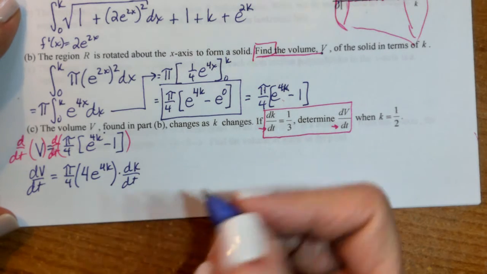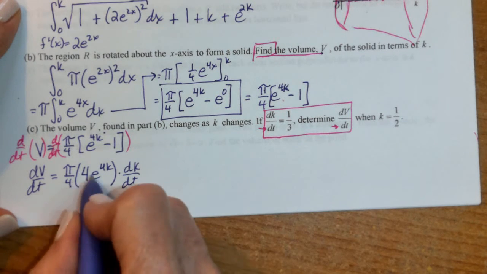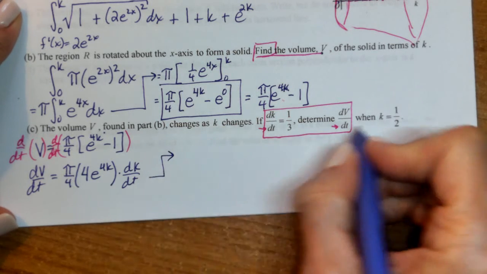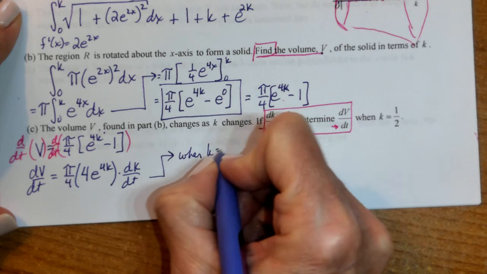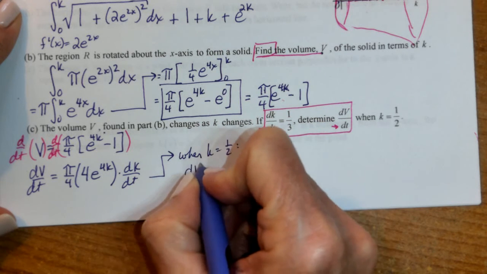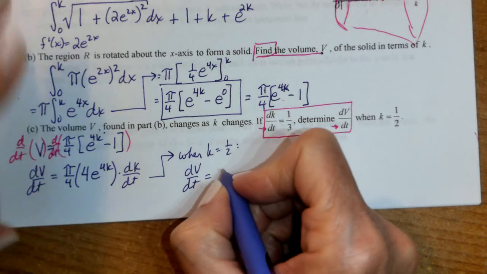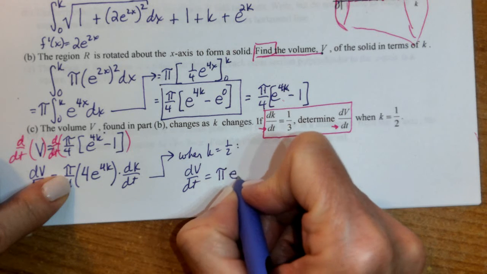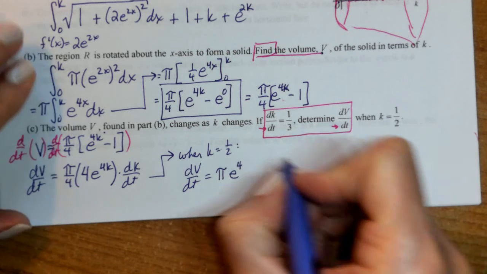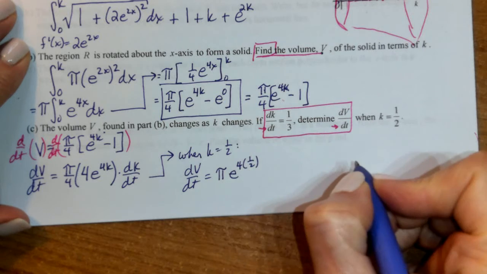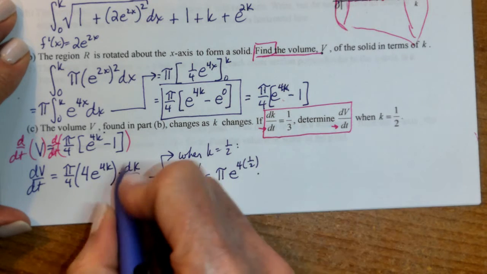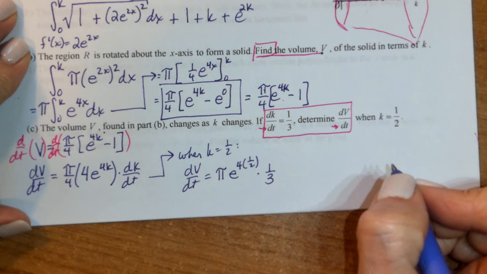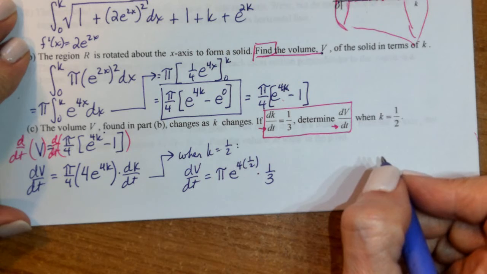So, that would be fine to leave it in this form. Of course, we can cancel out those 4's. And now, when k is 1/2, dv dt is, I am going to cancel out those 4's now just because I don't want to write it again. Pi e to the 4 times 1/2, because k is 1/2, times dk dt, which is 1/3. And that would be a safe stop spot right there, so I'm going to safe stop.